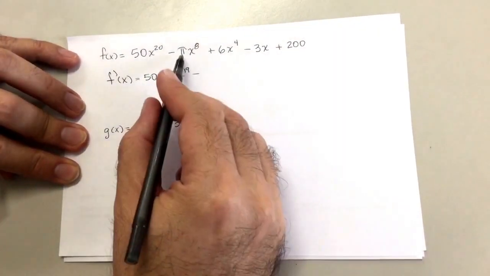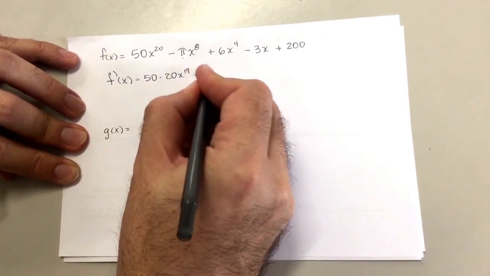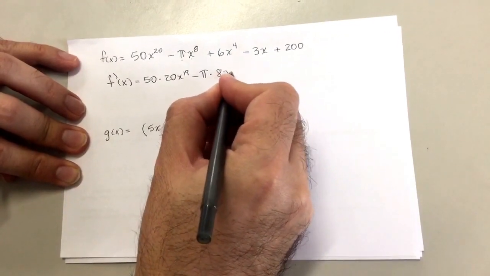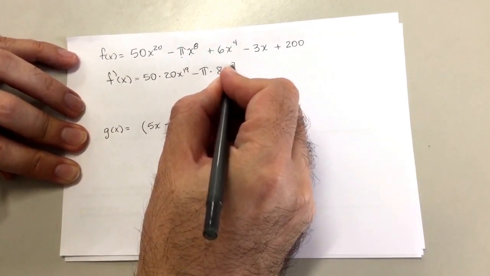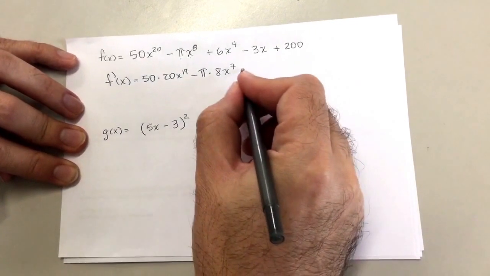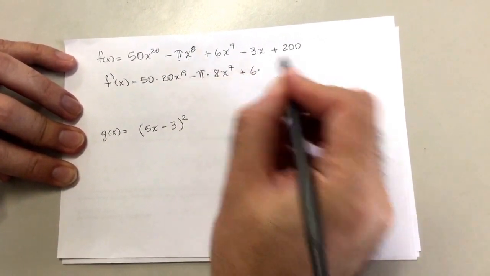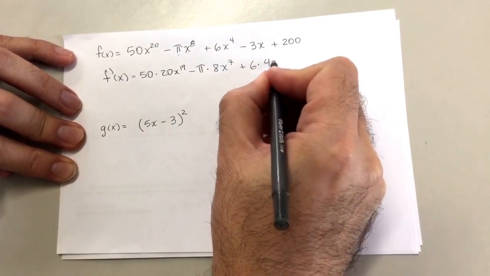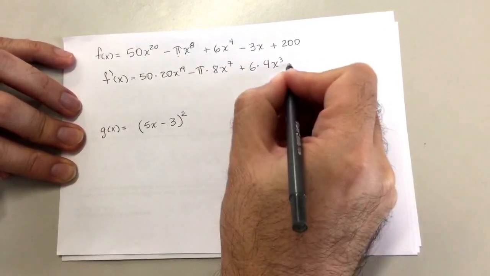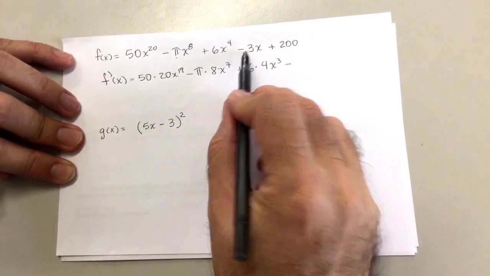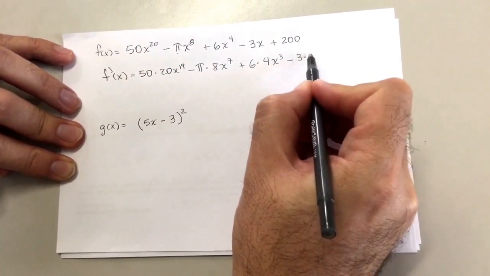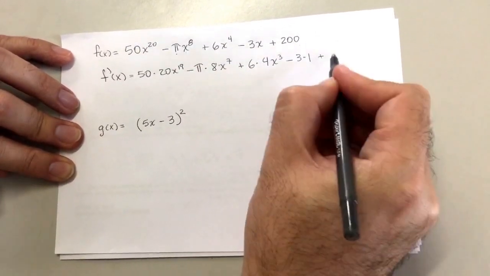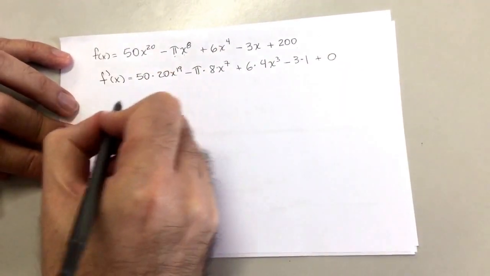Minus pi times the derivative of x to the 8th, which is, bring down the exponent, 8, x to the 8 minus 1 is 7, plus 6 times the derivative of x to the 4th, which is 4x cubed, minus 3 times the derivative of x, which as we know is 1, plus the derivative of 200, which is 0.